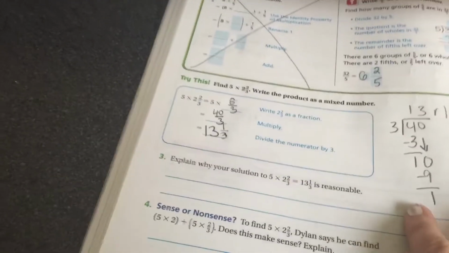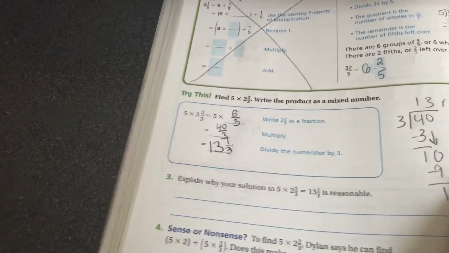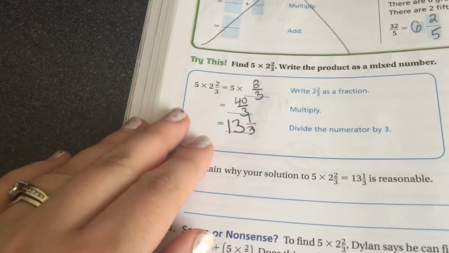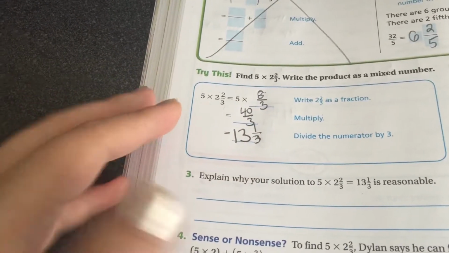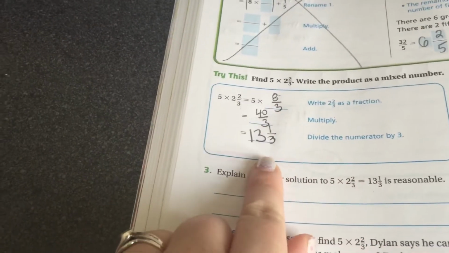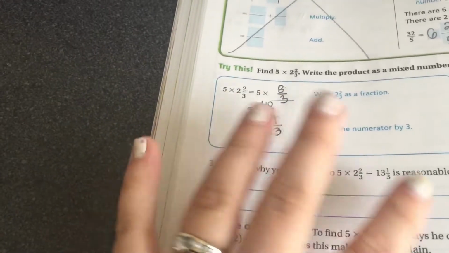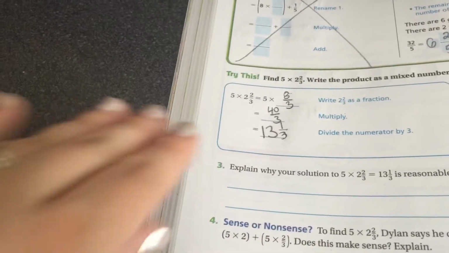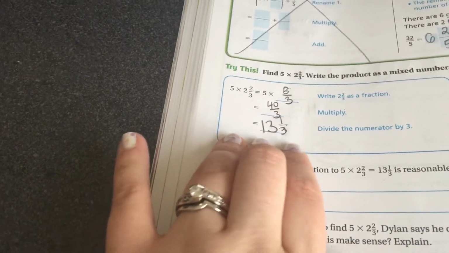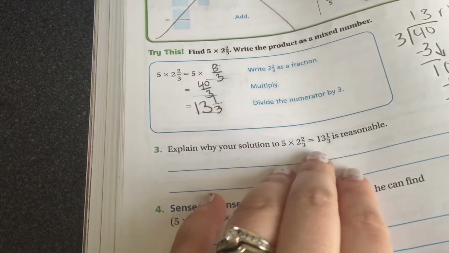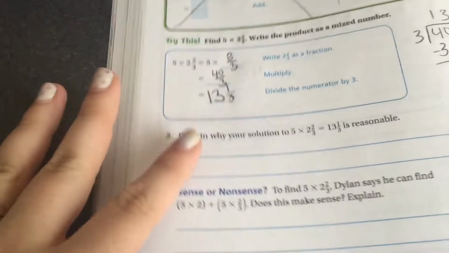So with these ones, you have to look at the directions, because the directions all over this page are going to tell you, write the product as a mixed number. Well, the quickest way to figure this out is to turn your mixed number into an improper fraction, do the multiplication that we learned before, and then turn it back. There is another way to do this too, and I'll get to that in a second, but this is, I think, the quickest and most straightforward way. There is a way that you can split up this mixed number though. So I'm going to skip number 3 because we can just understand that 13 1/3 is reasonable since we found the answer.